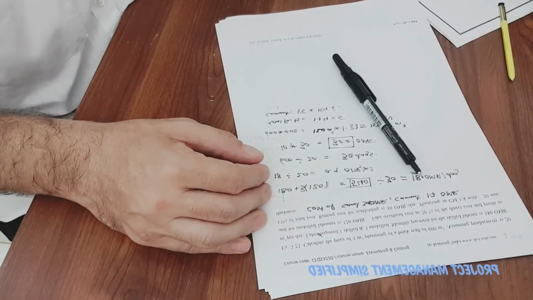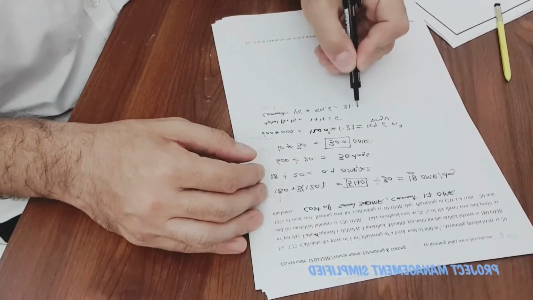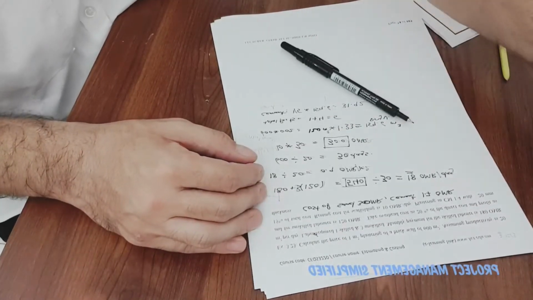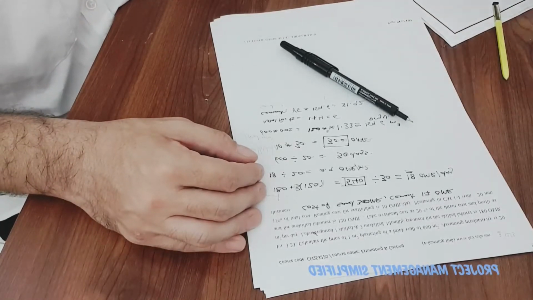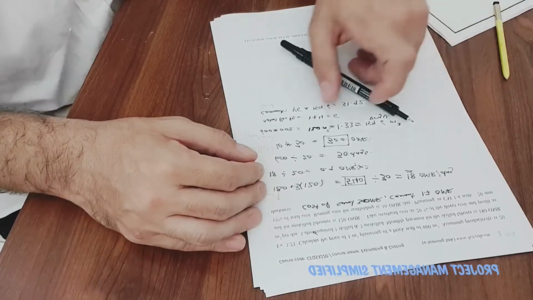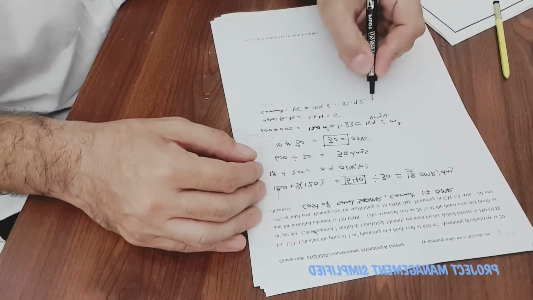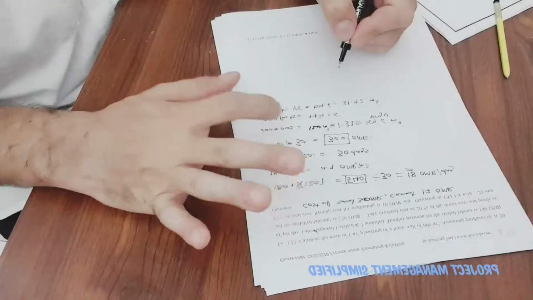1/5 into 159.6 equals 31.92. This is the volume, so this is cubic meter, volume of the cement.